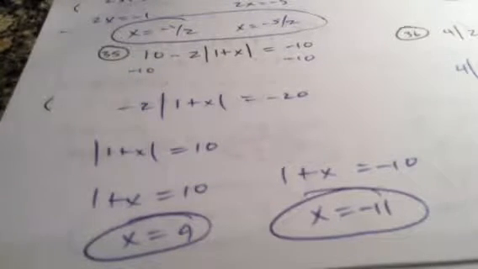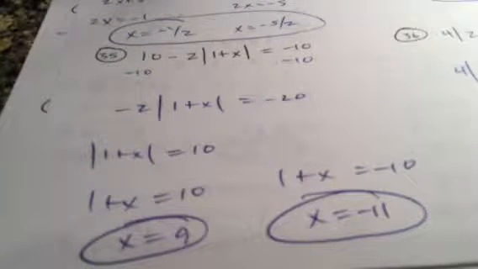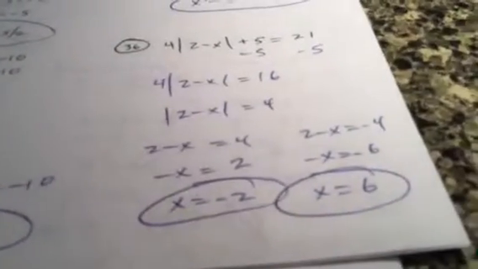Here we are on number 35. You're going to subtract 10, then divide by negative 2. So you get the absolute value of 1 plus x is 10. 1 plus x is 10. 1 plus x is negative 10. There we go on 36.